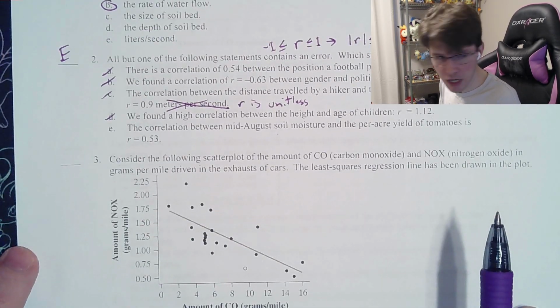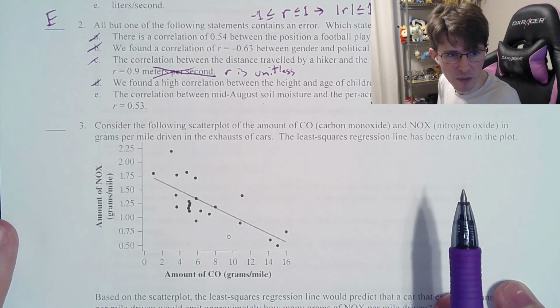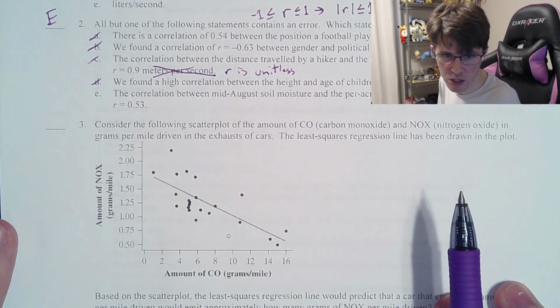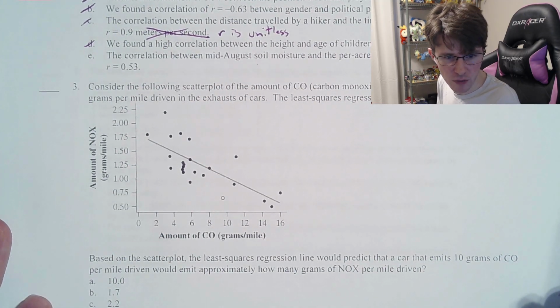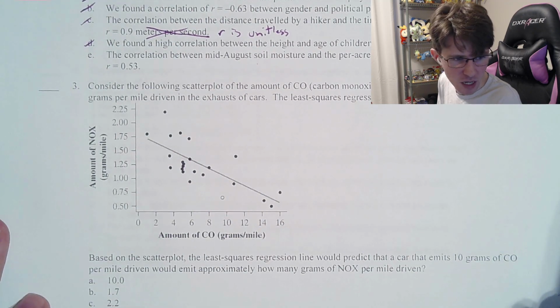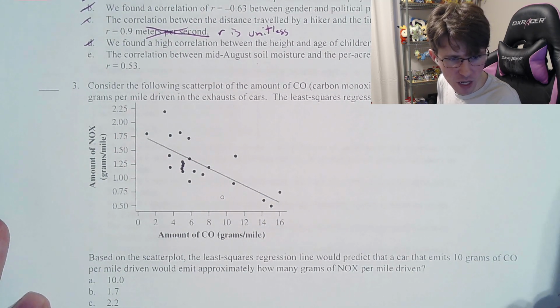Number three, consider the following scatter plot of the amount of carbon monoxide and nitrogen oxide in the grams per mile driven in the exhaust of cars. Least squares regression line has been drawn in the plot. Based on the scatter plot, least squares regression line would predict that a car that emits 10 grams of carbon dioxide per mile would emit approximately how many grams of NOx per driven mile.